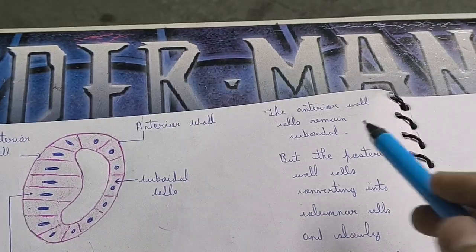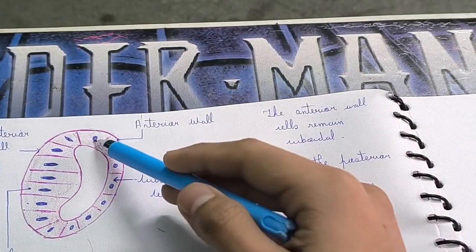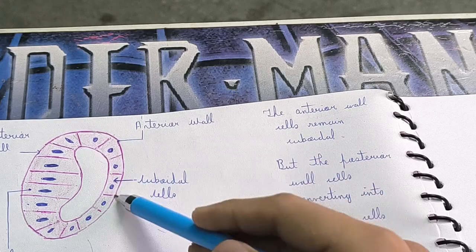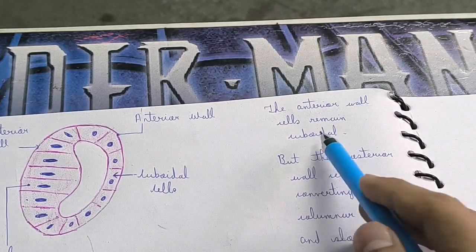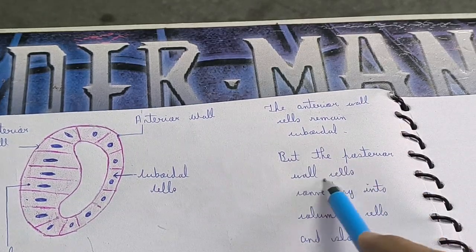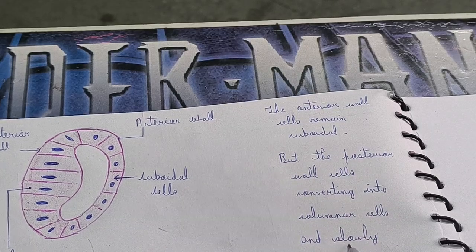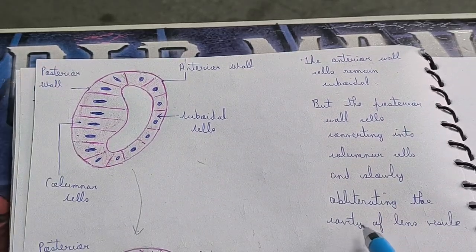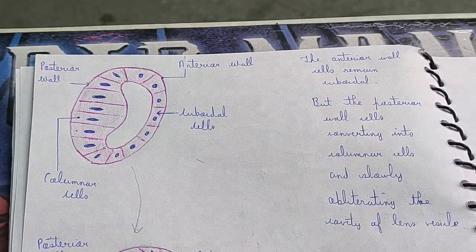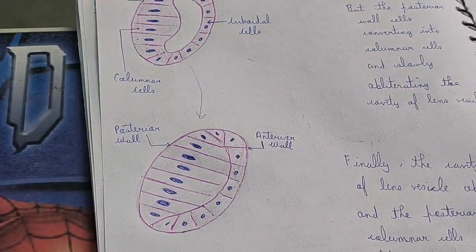So I have written that the anterior wall remains cuboidal, but the posterior wall cells are converted into columnar cells and they slowly obliterate the cavity of the lens vesicle.